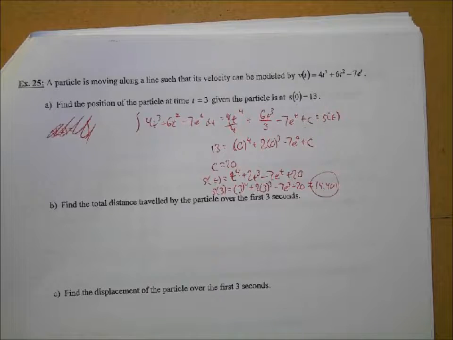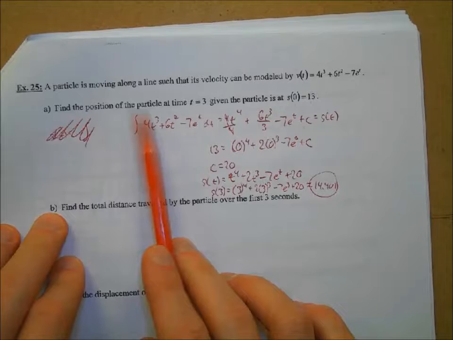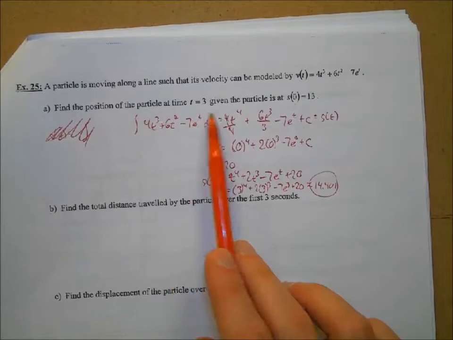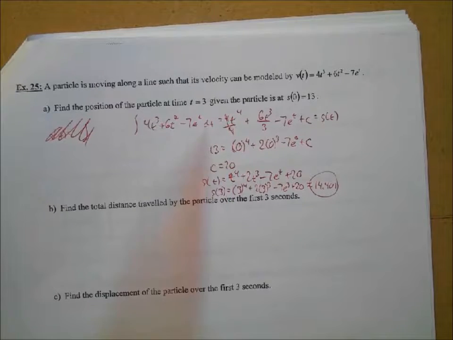All right. We also could have used a definite integral here. The problem does not ask us to find the position function and then give the position of the particle at time t equals 3. It just says find the position of the particle at time t equals 3.